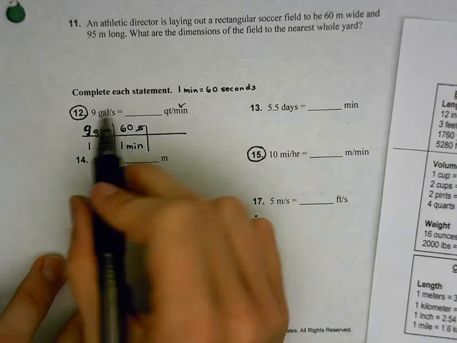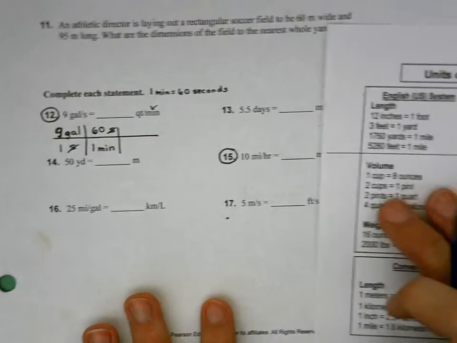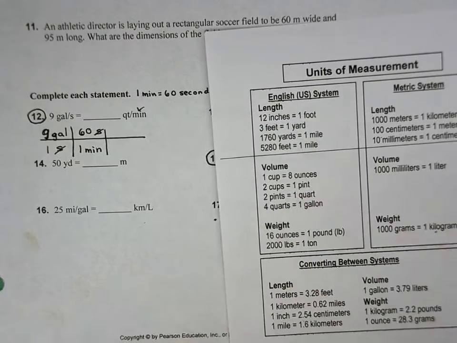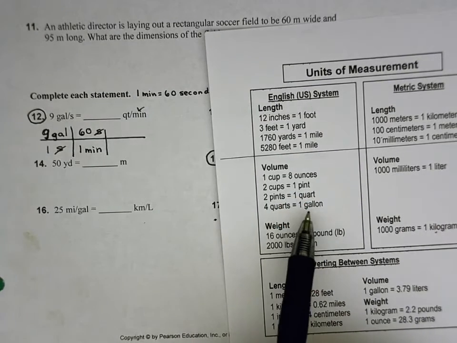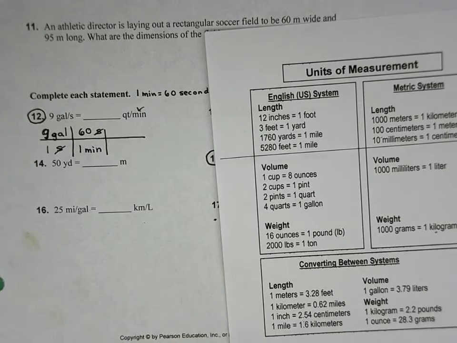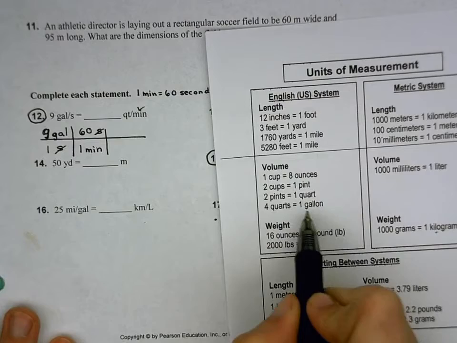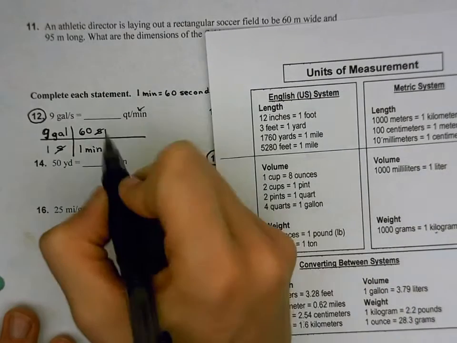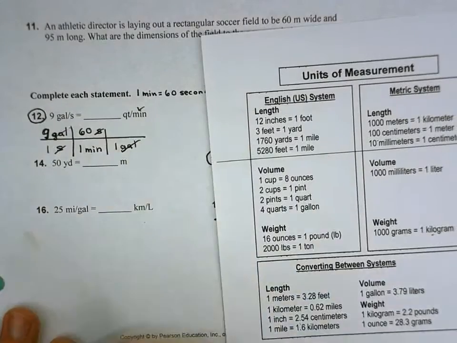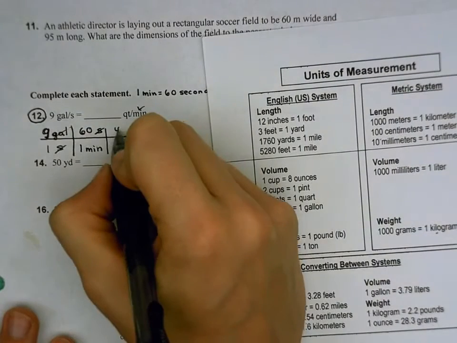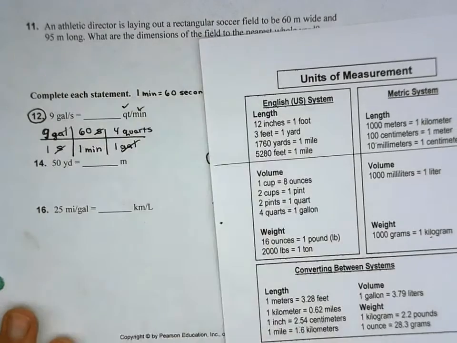I now have to get gallons to quarts, and so here's where my table is going to come in handy. I'm going to be looking, okay, what can I do to get from gallons to quarts? When I look at my table here, I notice 4 quarts equals 1 gallon. And so that's going to be the fraction I'm going to use here. Gallon is already in the numerator, so I'm going to put the 1 gallon piece of my fraction in the denominator. And the 4 quarts will be in the numerator. So now I'm at quarts.